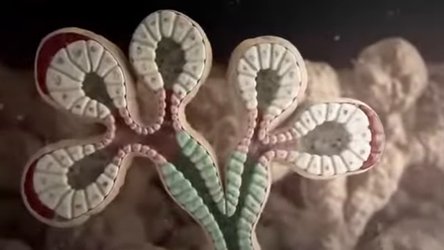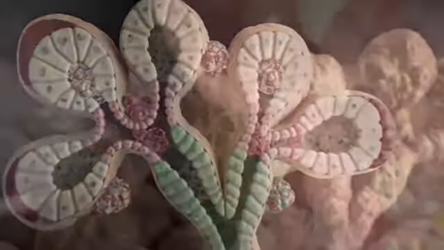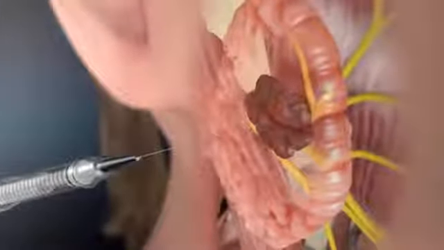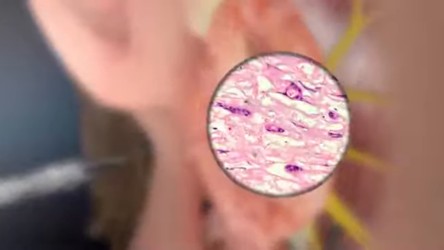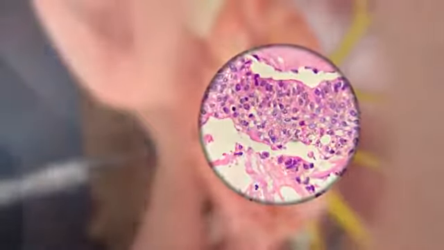The parotid is made up of multiple different cell types, which is the reason there are many types of tumors that can develop in these glands. It is very important to take a biopsy of the tumor prior to surgery in order to determine if it is benign or cancerous. Fortunately, the majority of parotid tumors are benign.